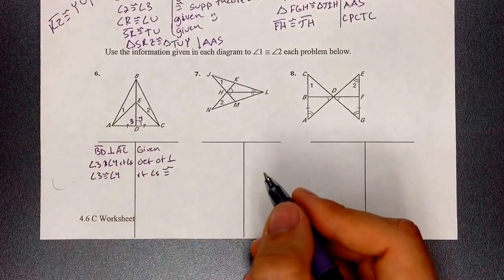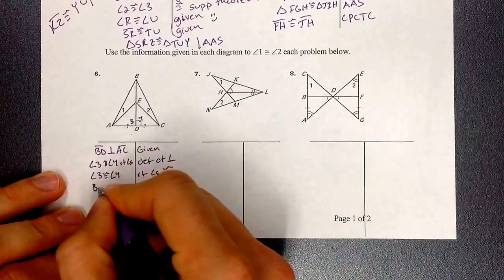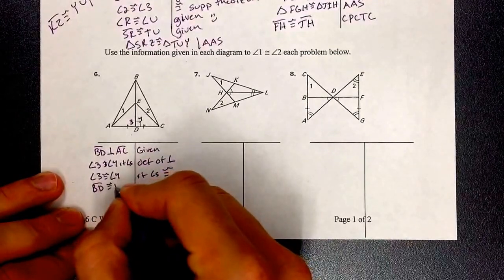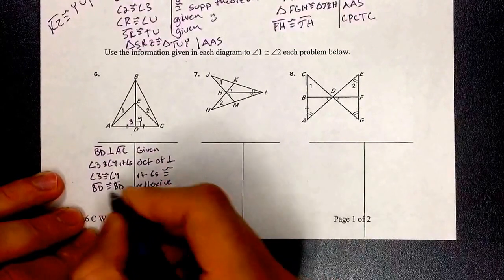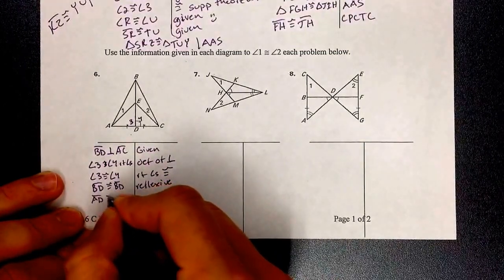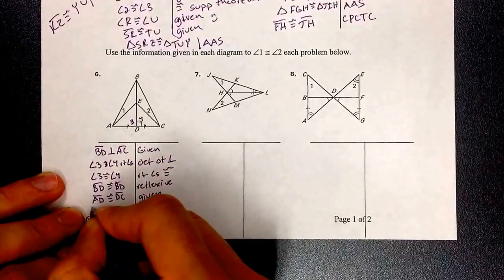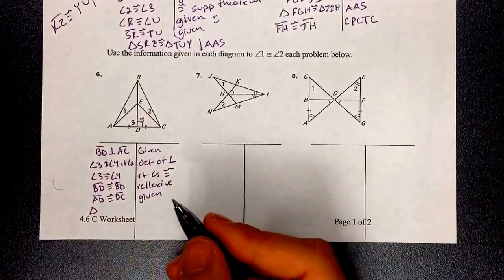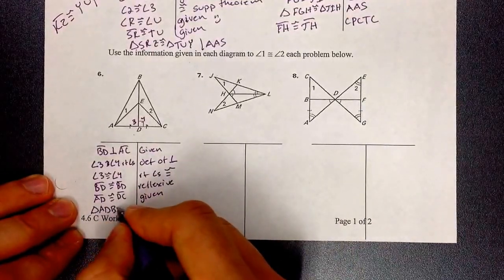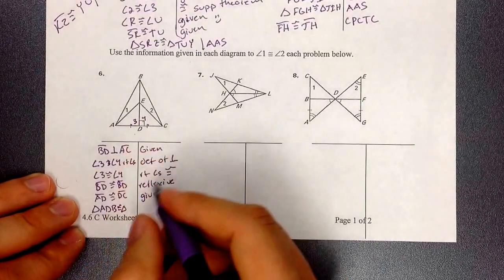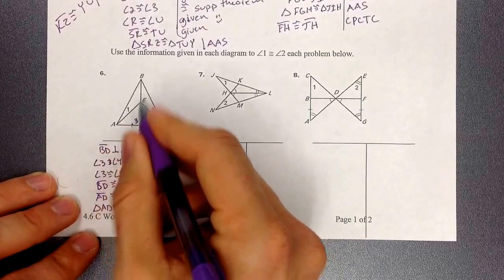Just getting a little fancy there to make sure I don't miss anything. From there, BD is shared on my big triangles. Reflexive. AD is going to be congruent to DC. It's going to be given. And then I've got my first set of triangles. My big triangles are now congruent. Triangle ADB is congruent to triangle CDB. It's going to be side, angle, side.